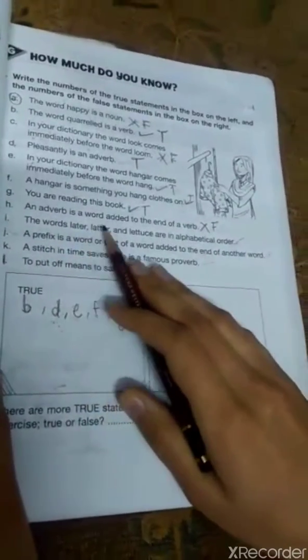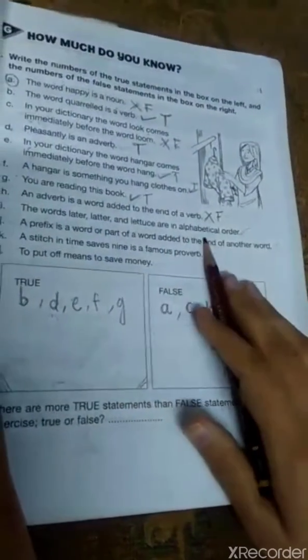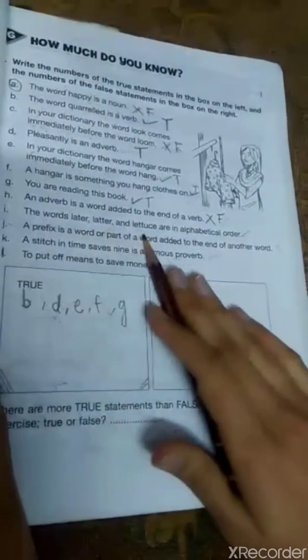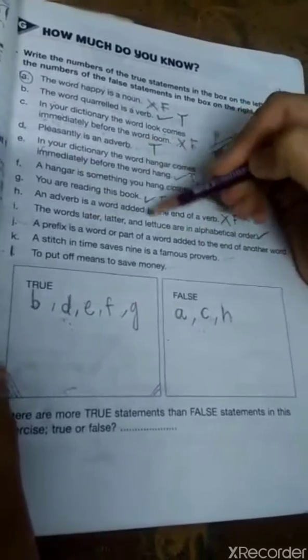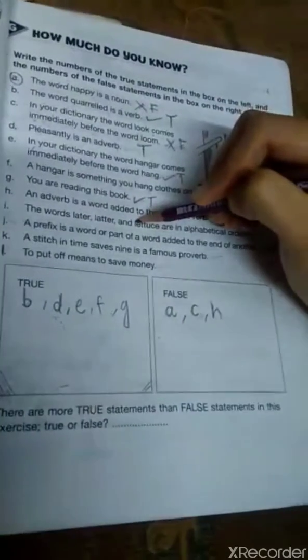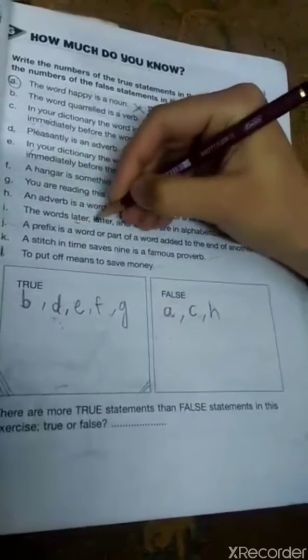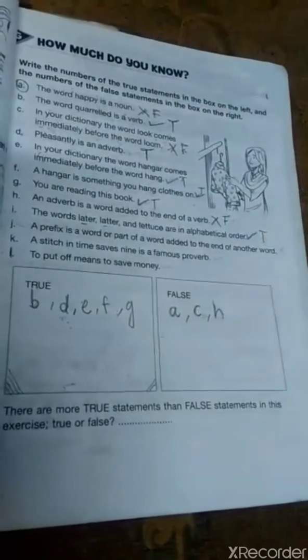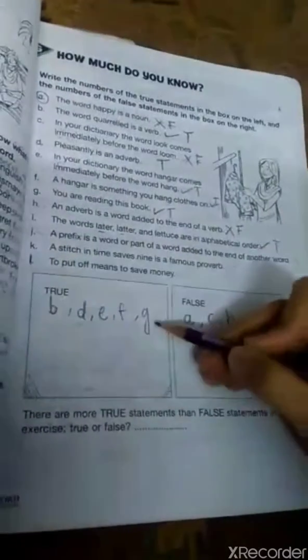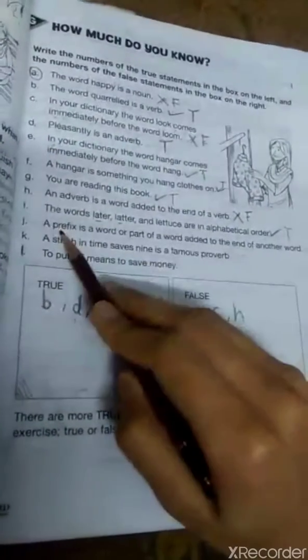The words later, letter, and lettuce are in alphabetic order. Yes, they are in alphabetic order. As all three words start from L, you have to check the second letter, which is A, then E. So these words are in alphabetic order. Okay, you have to mark I in the true block. Now let's move toward the next one.